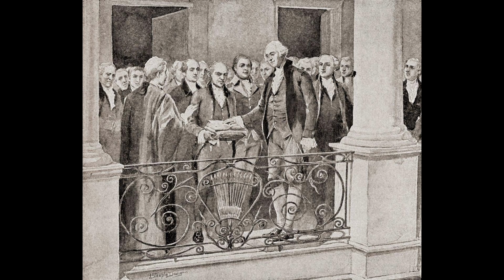Section 2. The President shall be Commander-in-Chief of the Army and Navy of the United States, and of the militia of the several states, when called into actual service of the United States. He may require the opinion in writing of the principal officer in each of the executive departments upon any subject relating to the duties of their respective offices, and he shall have power to grant reprieves and pardons for offenses against the United States, except in cases of impeachment.